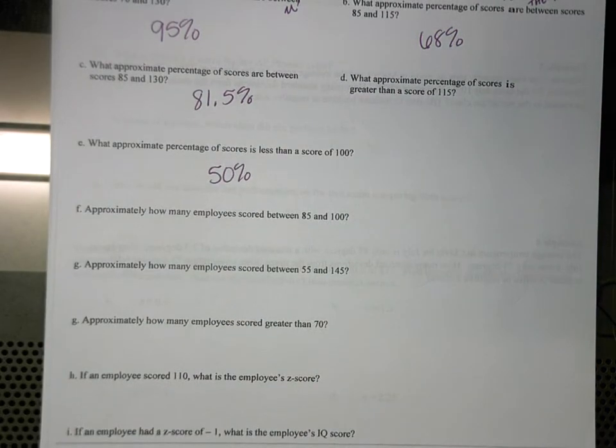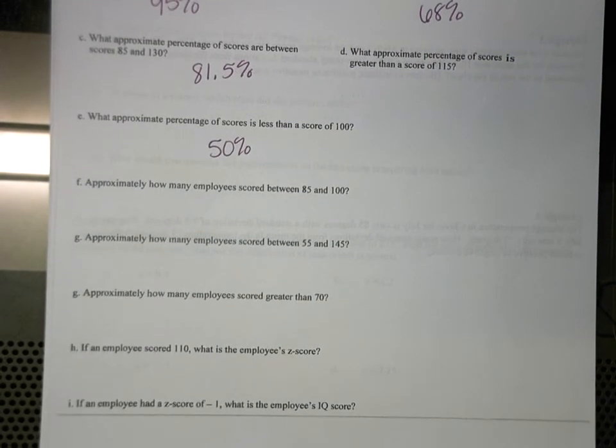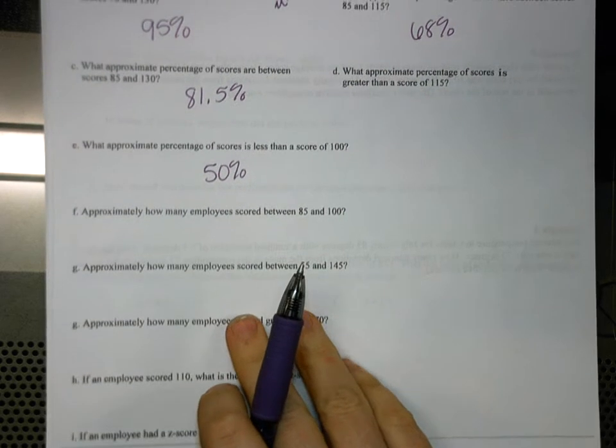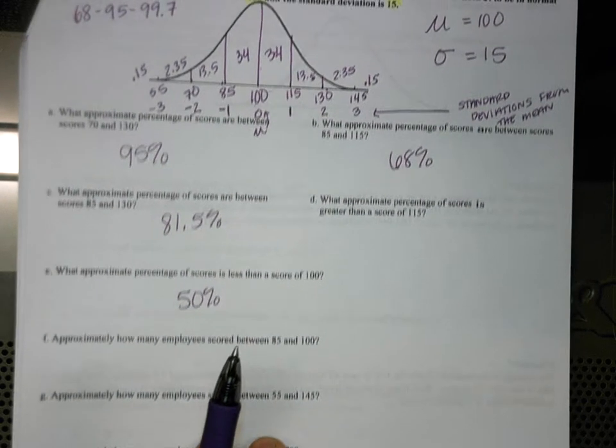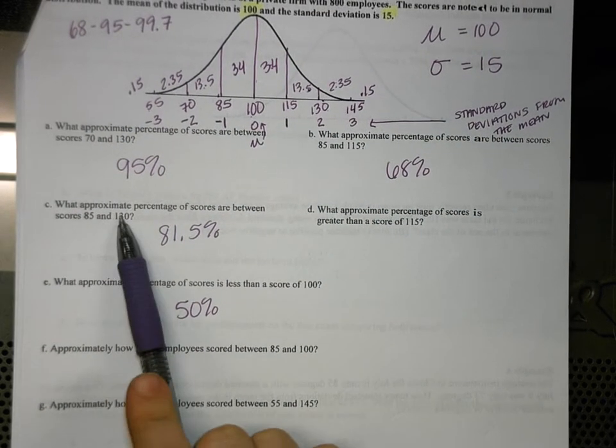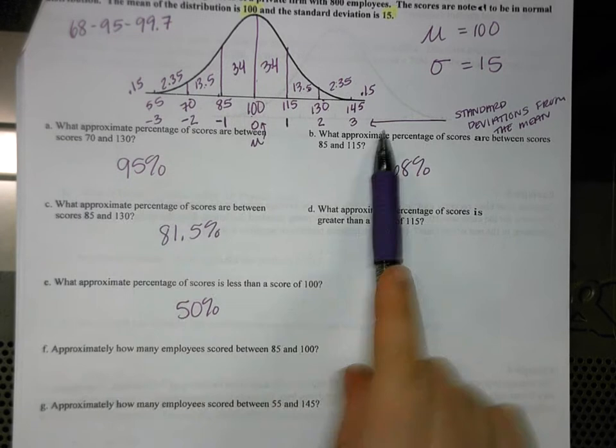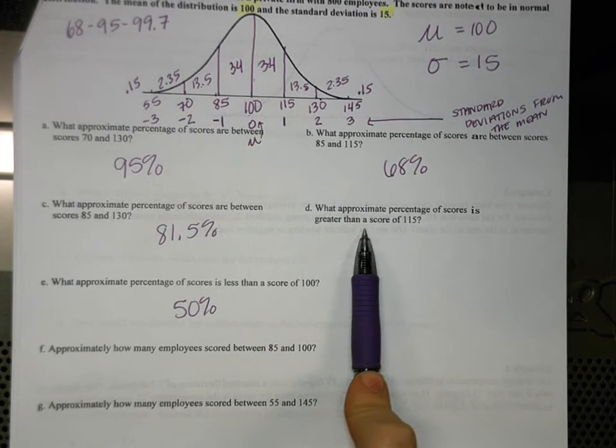All right, approximately how many employees score between 85 and 100? How many employees? So this is not saying what percentages. Oh, sorry, we skipped D. Let's go back to D.